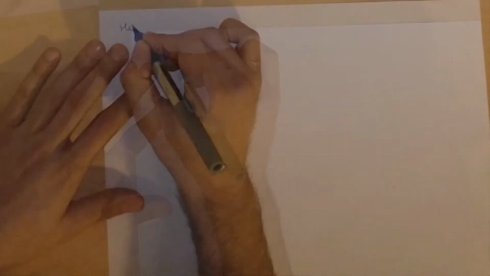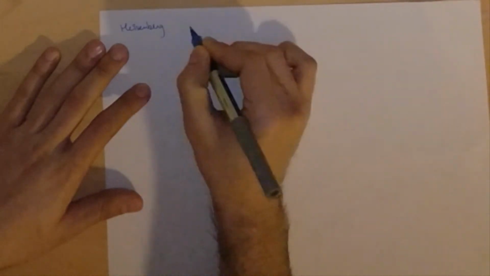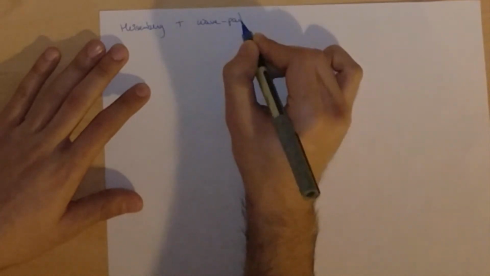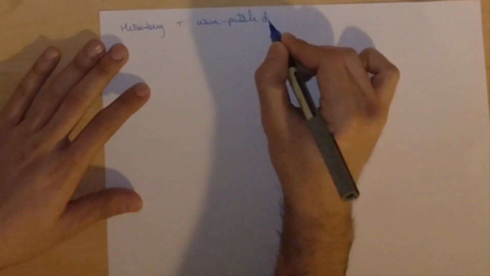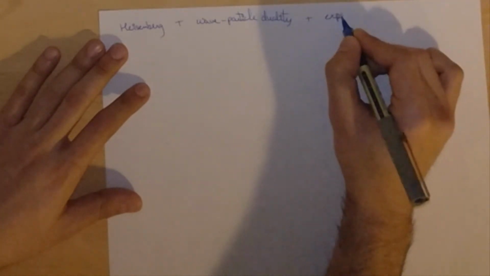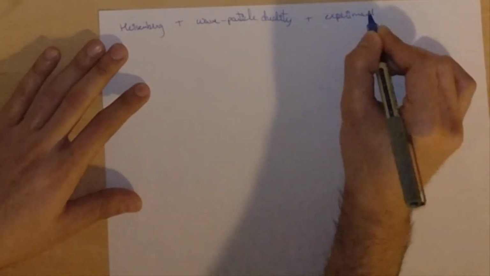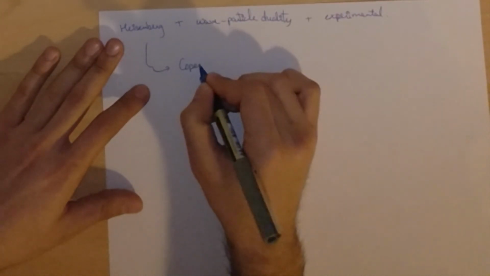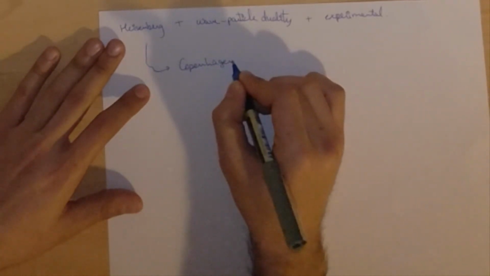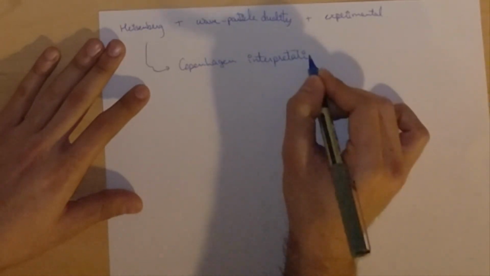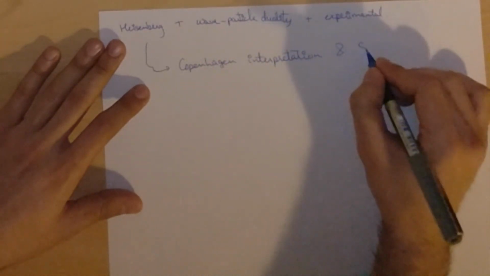Now, Heisenberg's equation with de Broglie's wave-particle duality, along with some experimental results, led to the foundation of the Copenhagen interpretation and Schrödinger's equation.